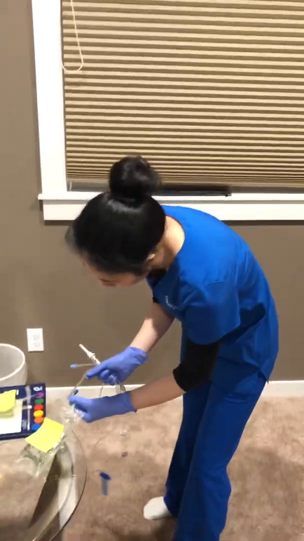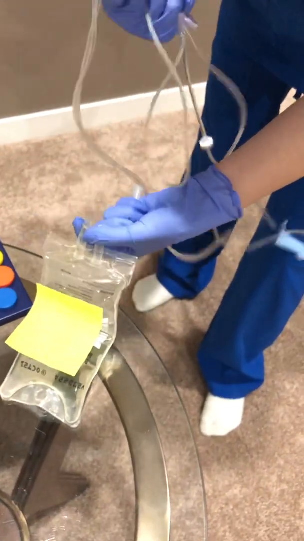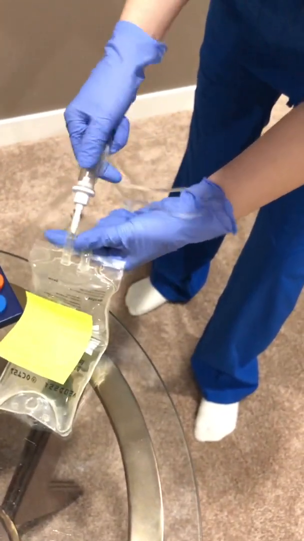Alright, so I open this cap and open this cap, sterile to sterile.